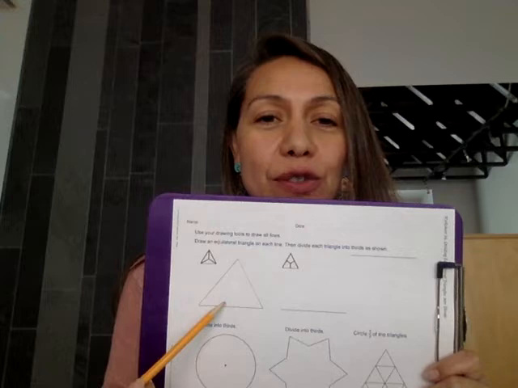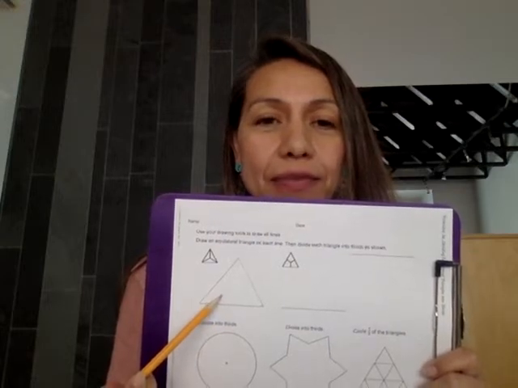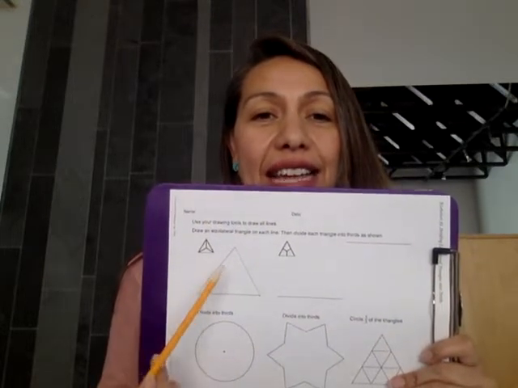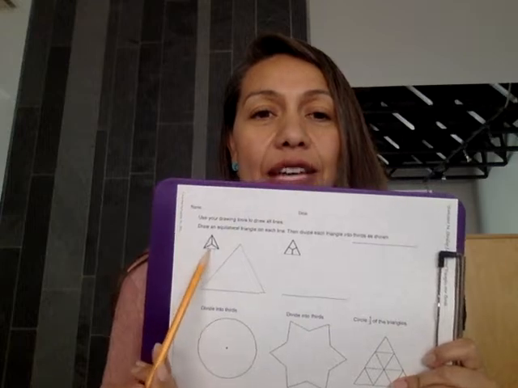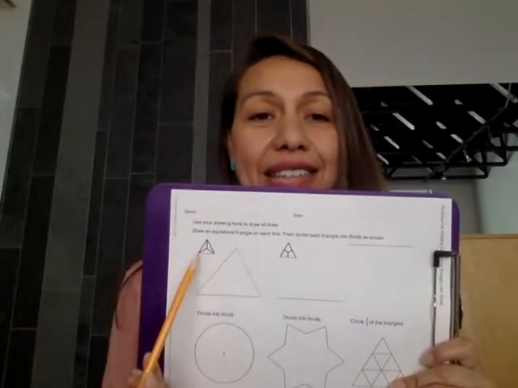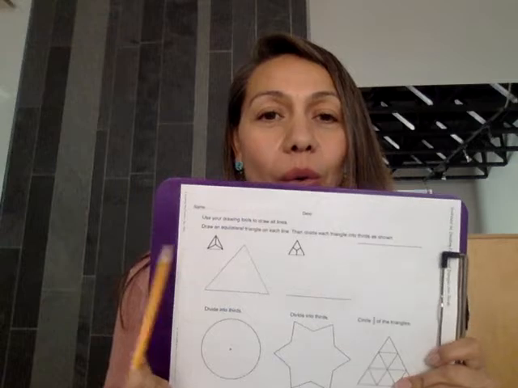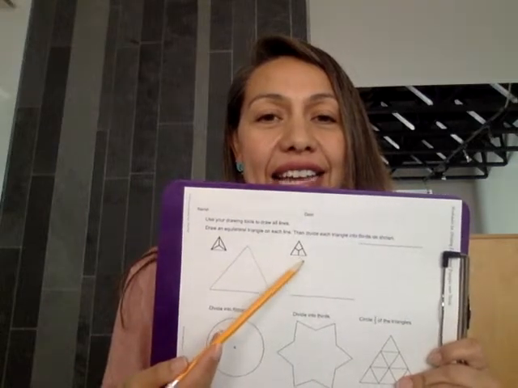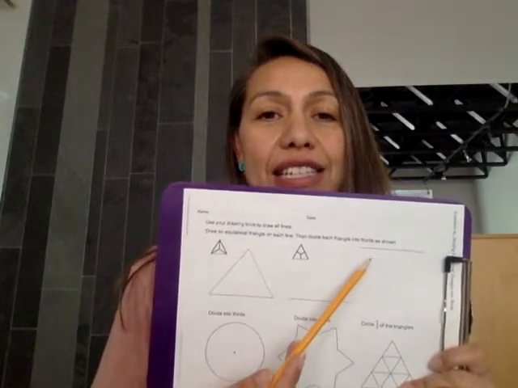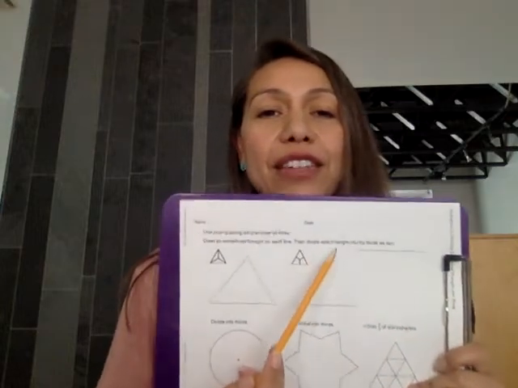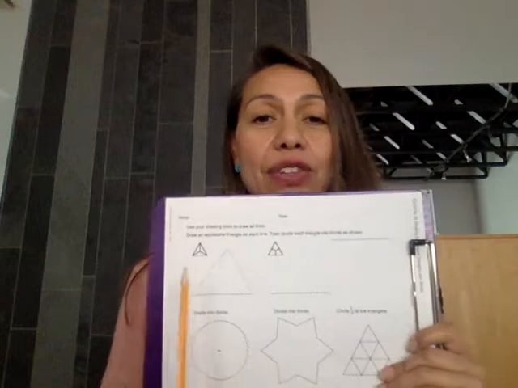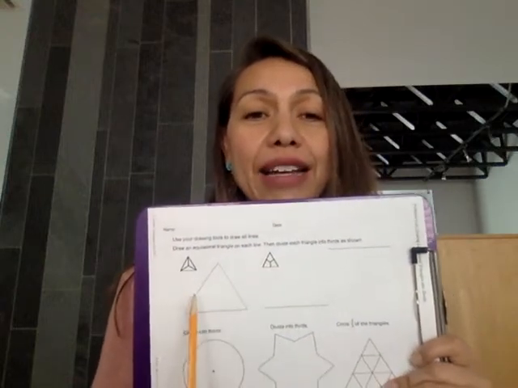How do we divide this into 3 equal parts? Well, they give you a little hint up here. You can divide it into 3 equal parts like this or like that. And then here, you get to decide, you get to find another way to divide the triangle into 3 equal parts. So that is what I'd like for you to do right now.